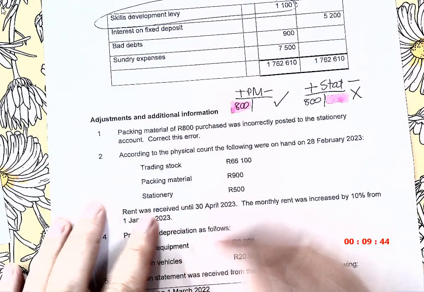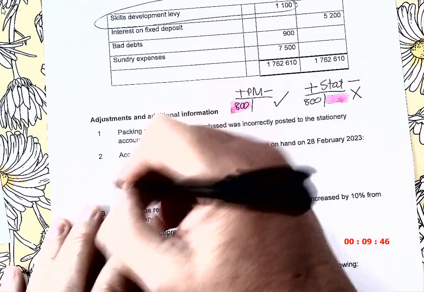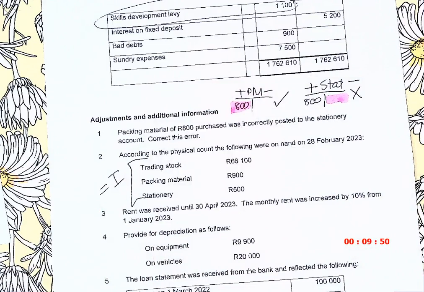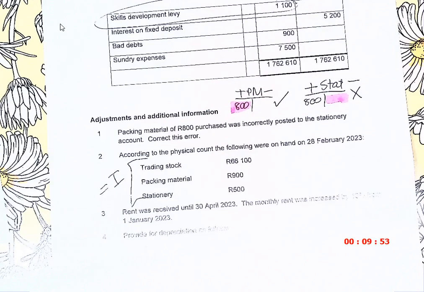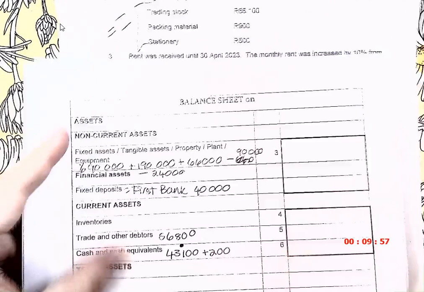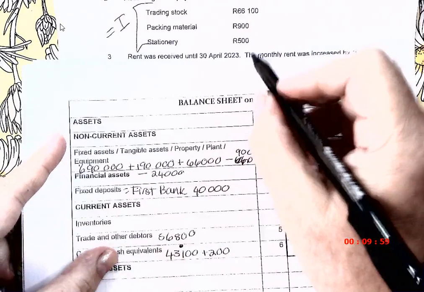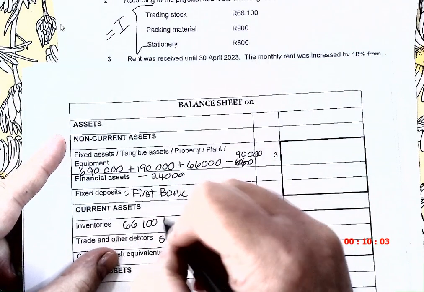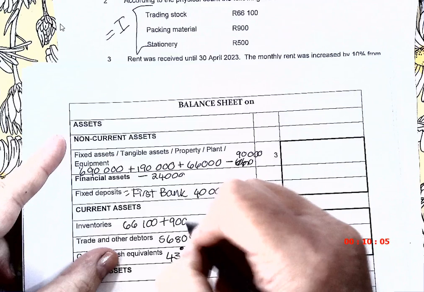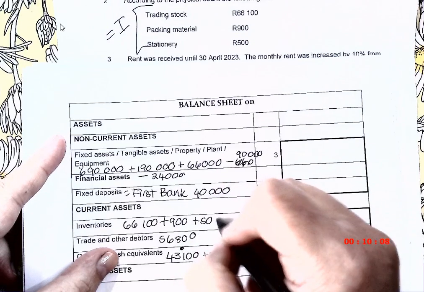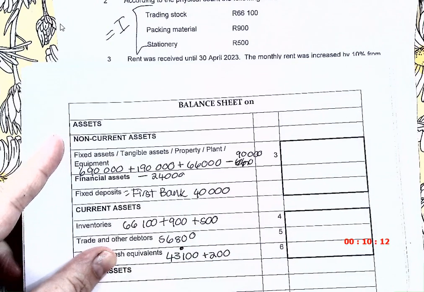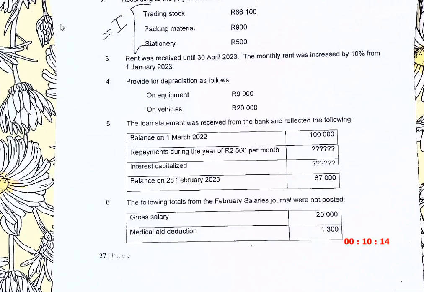Physical stock take. Physical stock take is inventory. So I go to my face and I say, okay, face, where's inventory? Oh, there it is. So it's going to be the 66,100 plus the 900 plus the 500. Okay, and I'm leaving that there because maybe there's another adjustment. So I go on.